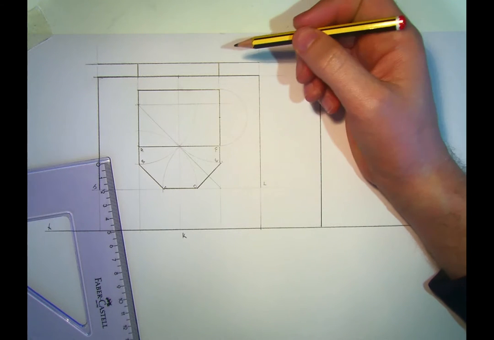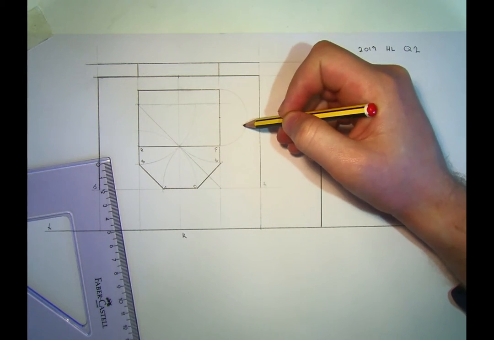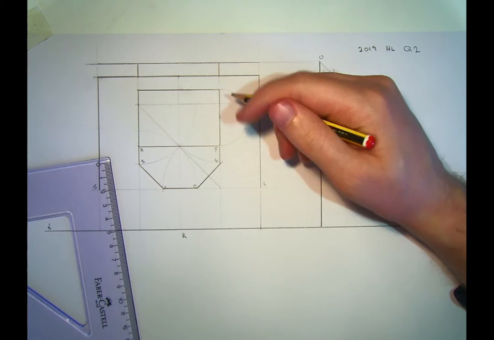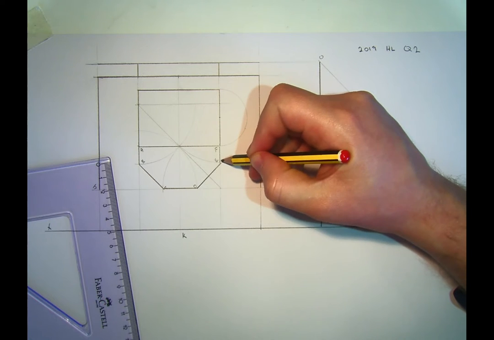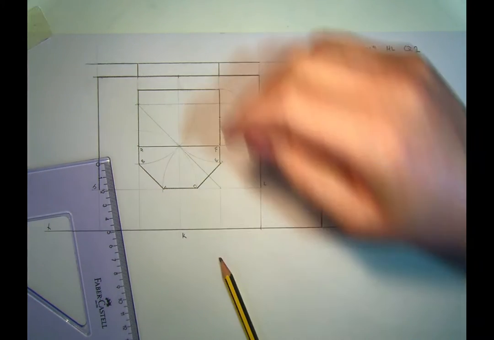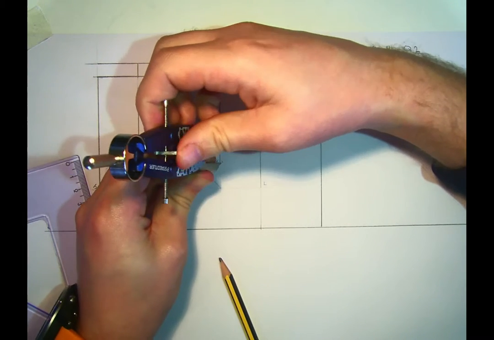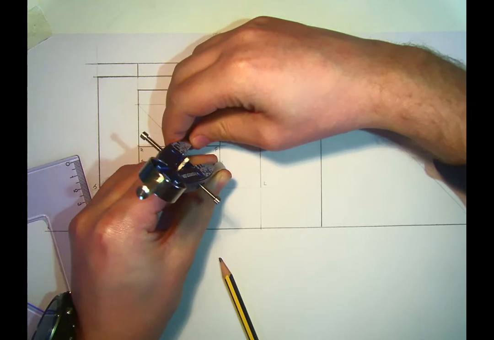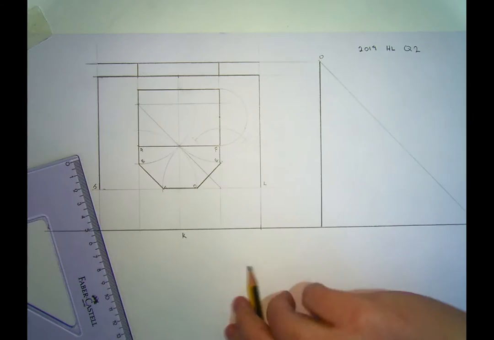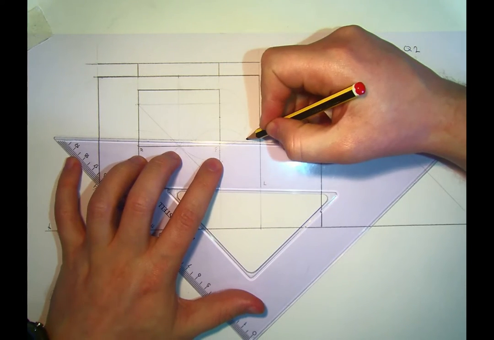What I'm going to do next is we need to draw a tangent to this curve here. That's going to give us point G. So we're going to bisect the line from E to the center. Point of the compass on E, extend over halfway, swing an arc. Same thing from the center. That's just bisecting the line from the center to point E down here.